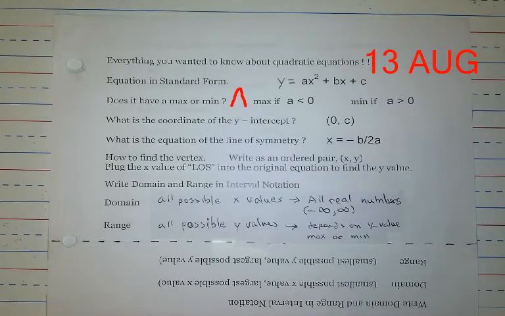If A is positive, that's what this means. That means it opens up like this. So it has a minimum, like the bottom of the valley. A tells you whether there's a maximum. If it opens down, there has to be a top of the mountain. And if it opens up, then there has to be a lowest point.